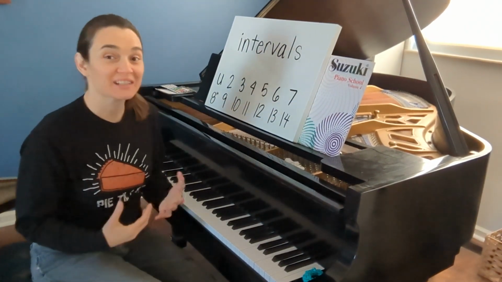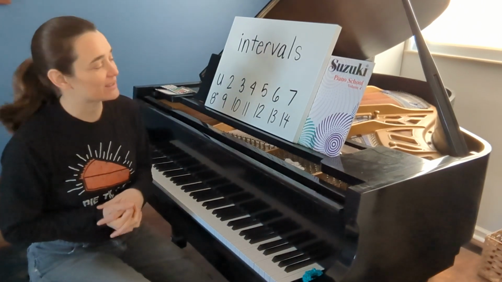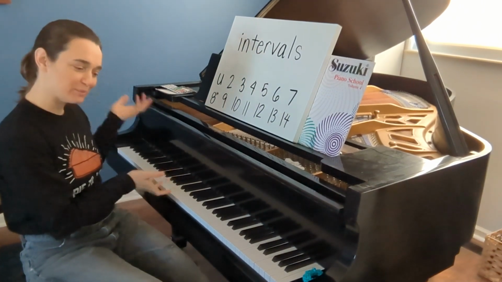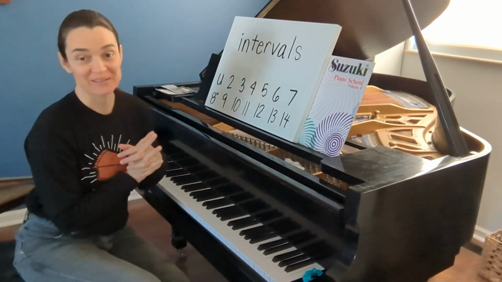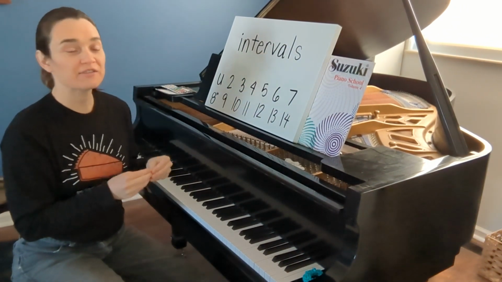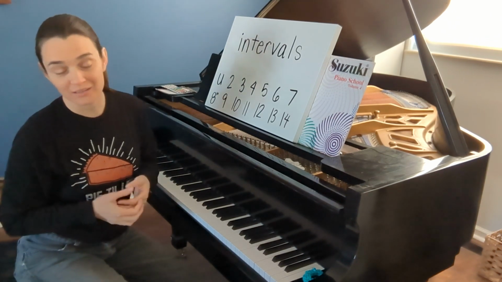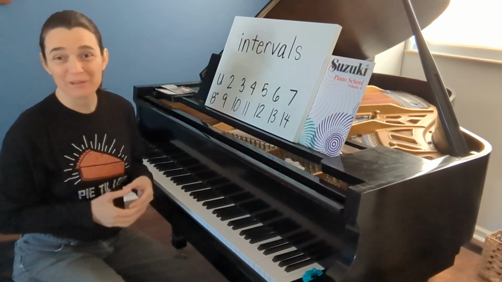Michelle, and I'm going to teach a little music theory today. I am a piano teacher, and this is my beautiful piano. Today we're going to talk about intervals. Intervals are a very foundational concept in music theory, and a lot of things are based on intervals.